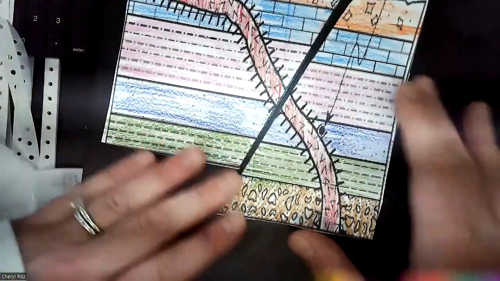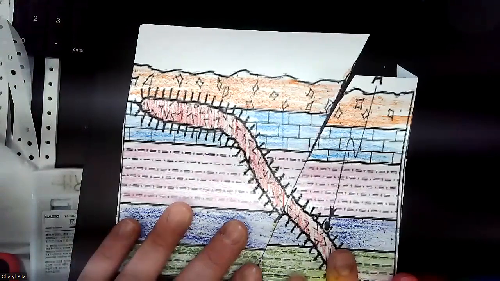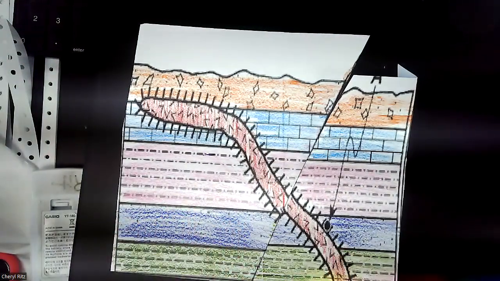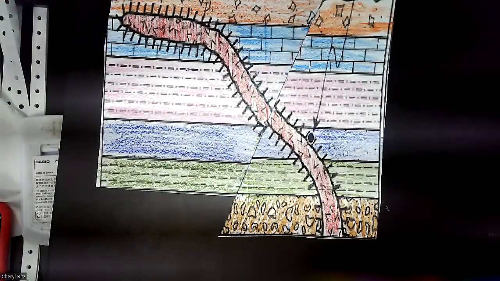You're going to have to unbreak the layers and line them back up. Of course it doesn't fit perfectly, but it's pretty darn close. When I cut along that break and unbreak them and put them back together the way they used to be before they got broken, now can you see which one is on the real bottom? You can. And that's going to be the one that's the oldest.